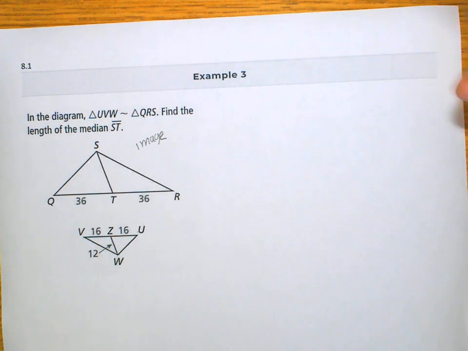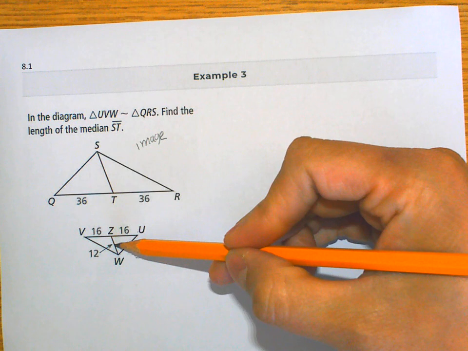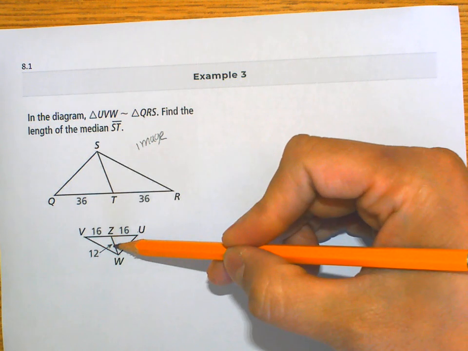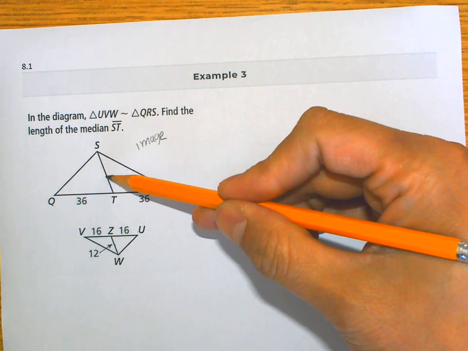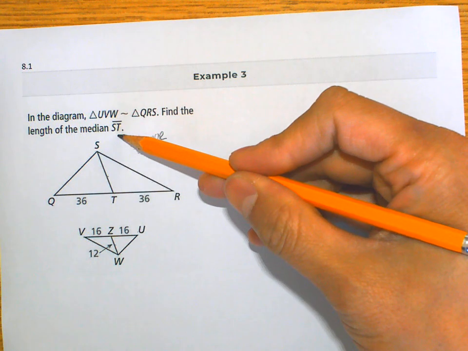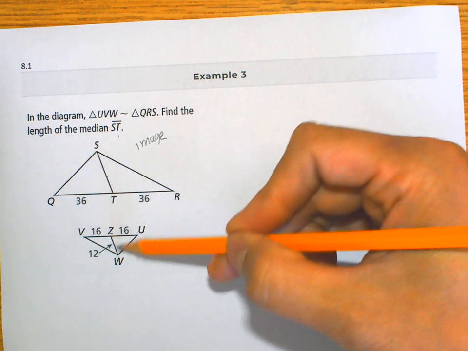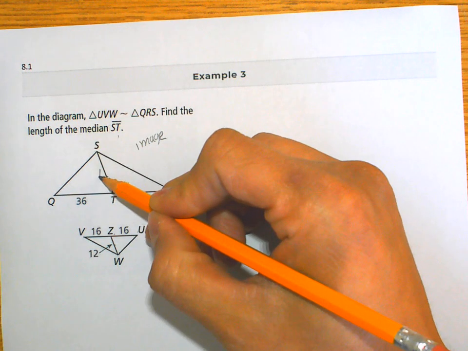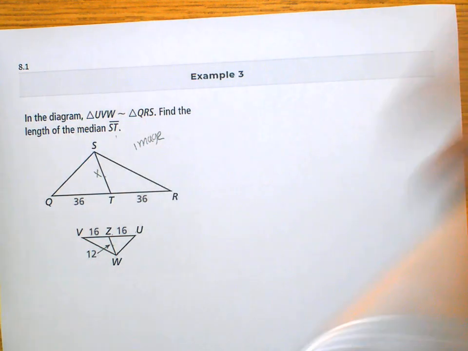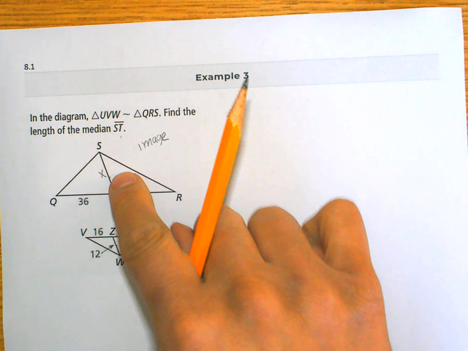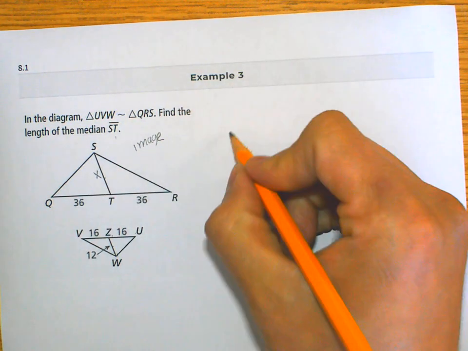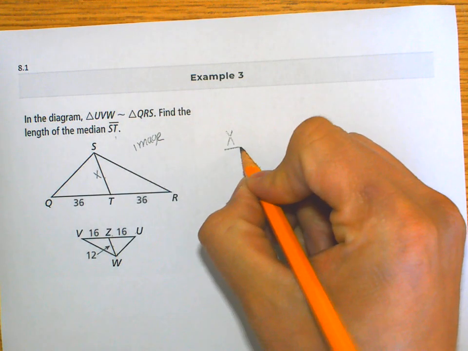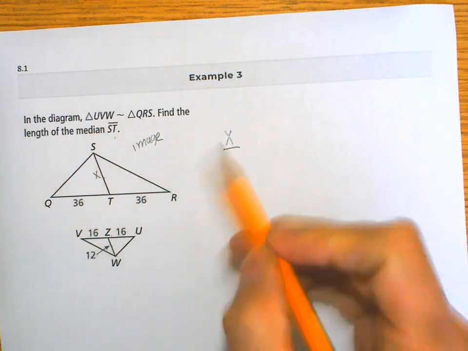So here's the thing. Medians are also proportional to the median on this side. So this is going to be proportional to this. So we are looking for ST. ST corresponds to WZ. So I don't know what this is. I'm going to call it X. So remember, since this is the image, this X is going to go on top. So X is going to correspond to 12 because that's the median.